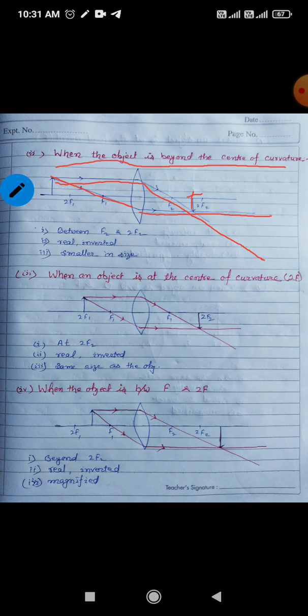In this case, the image will form between F2 and 2F2. 2F2 stands for the center of curvature. So we can say between the focus and the center. And here also, students, the image will be real and inverted. And third, it will be smaller in size.